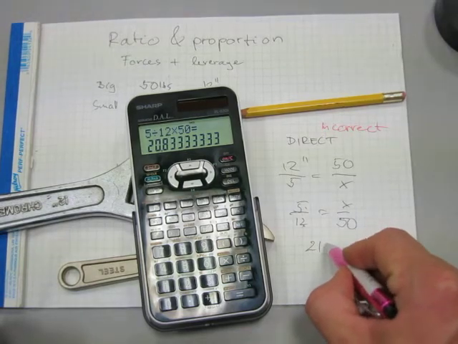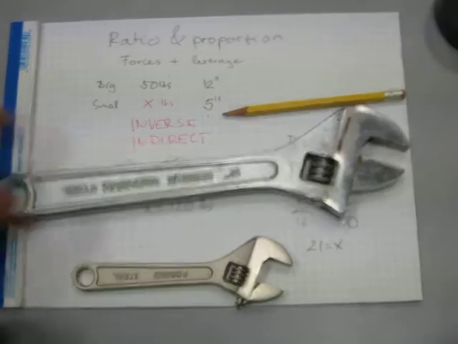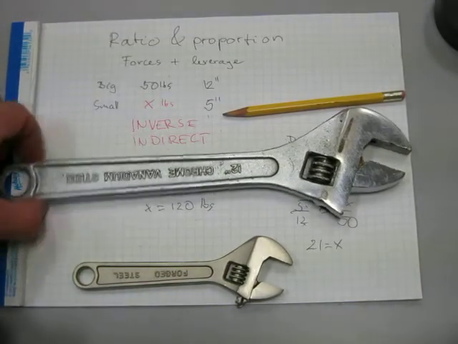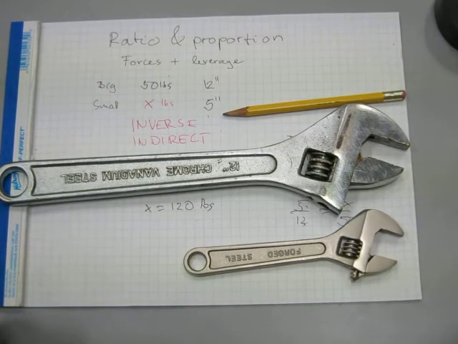I'm just going to write down 21. 21 pounds of force. It's not happening that if you are cranking this one with 50 pounds of force, this one will hold up with only 21.